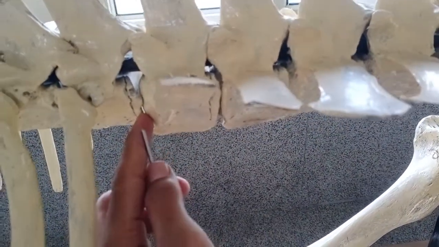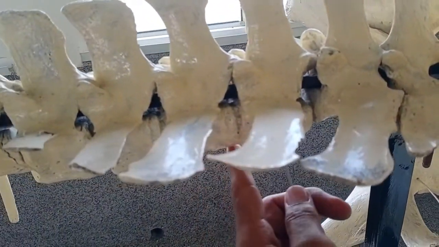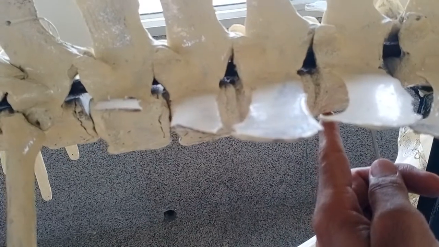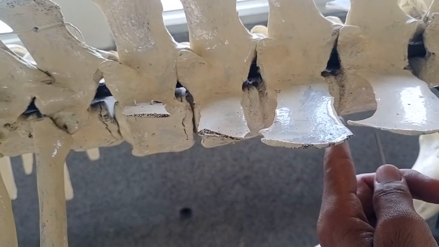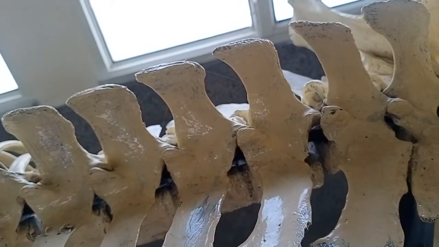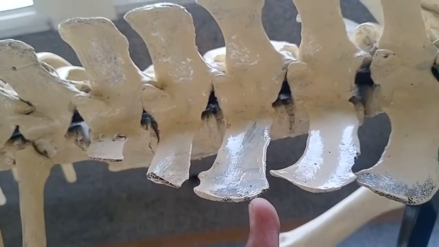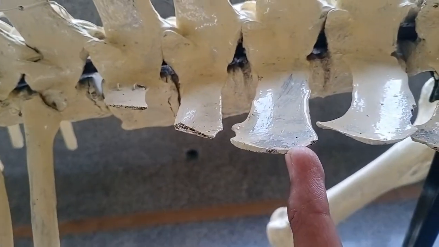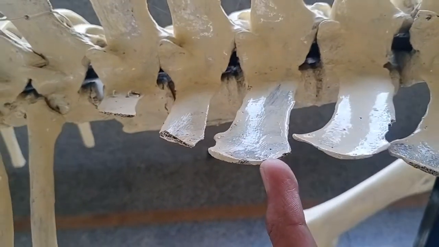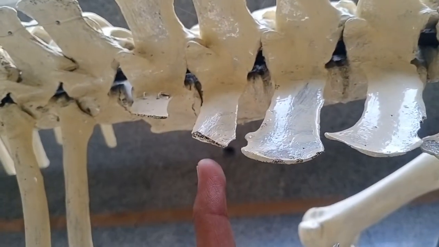Another thing, the ventral spine subsides after the third, and the transverse processes increase in length, which we can see from first, second, third, and sometimes up to the fourth they increase in length. And then we can see that they decrease.